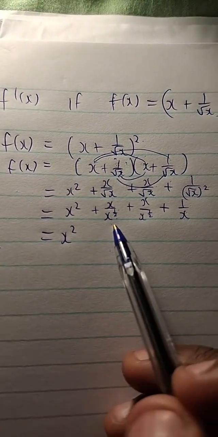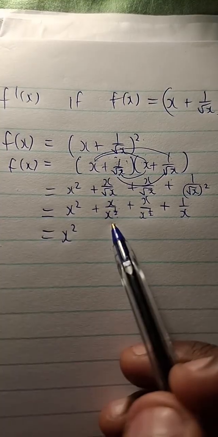Now here's something else to note. X divided by x to the power half.